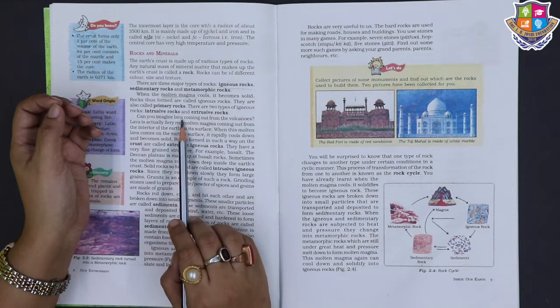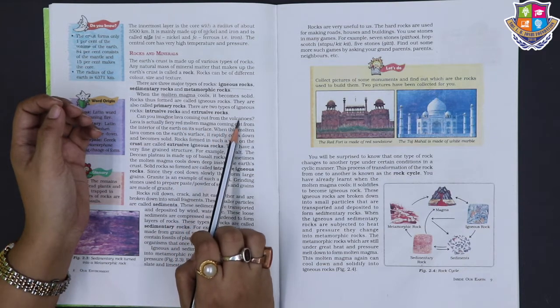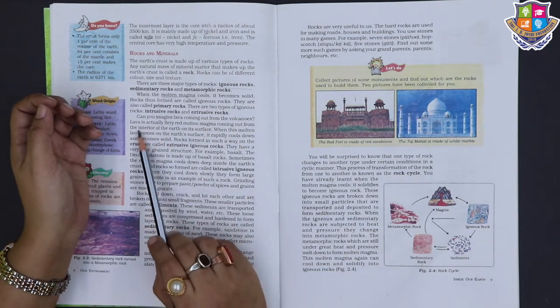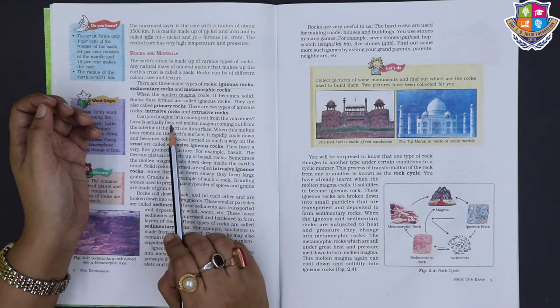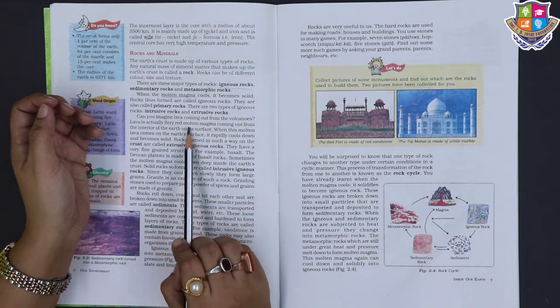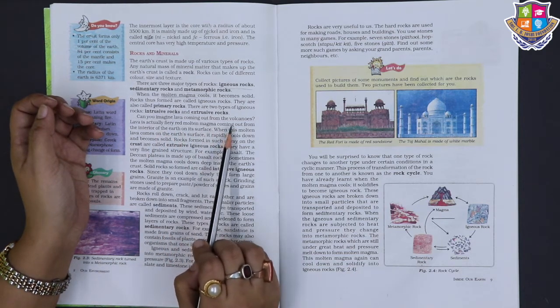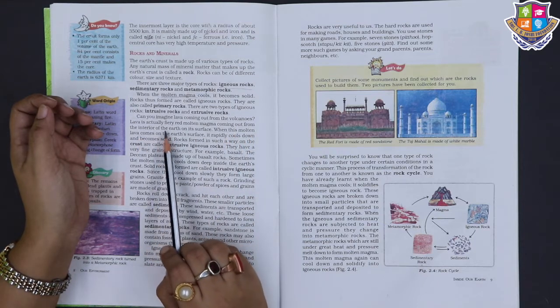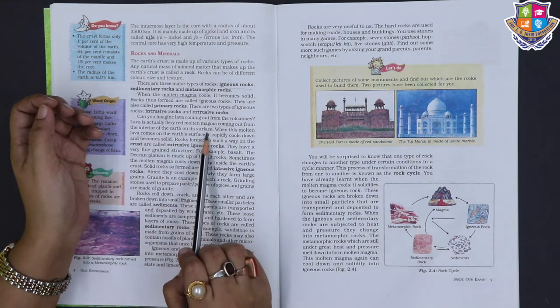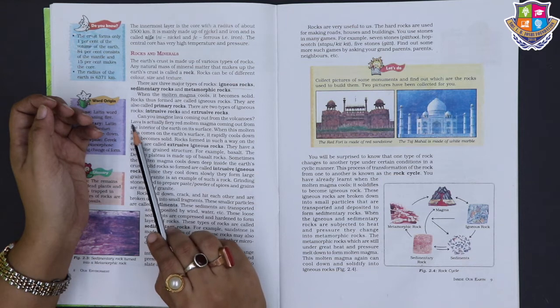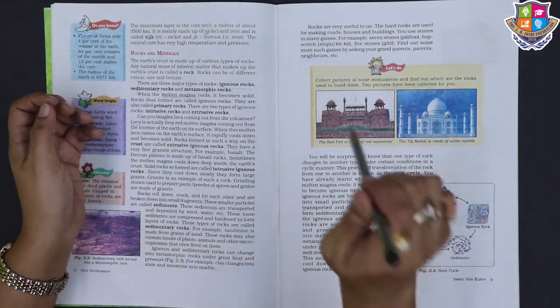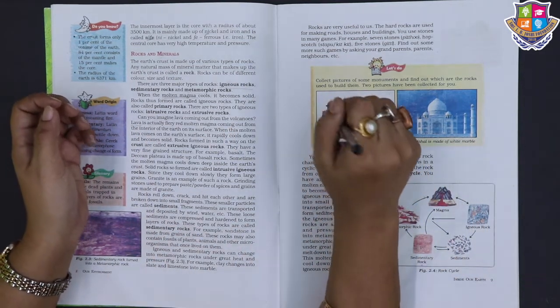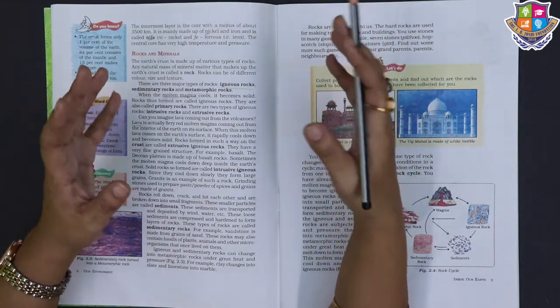Can you imagine lava coming out from the volcanoes? Of course, yes. Lava is fiery red molten magma coming out from the interior of the earth onto its surface. So from where does the lava come? It comes from the interior of the earth. And what is the color of the lava?